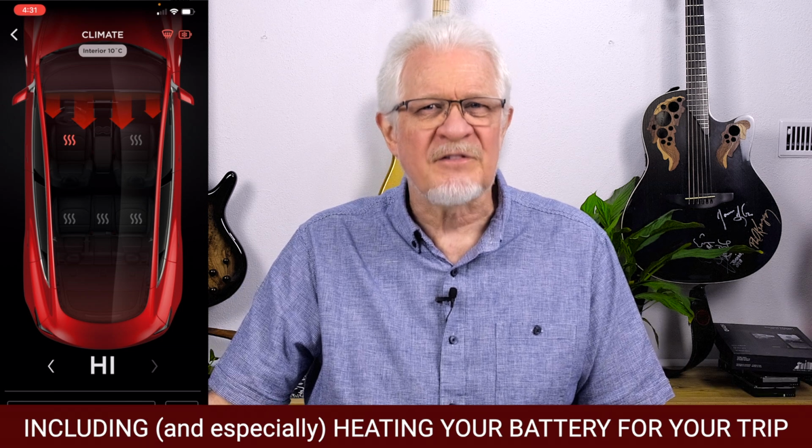And give it about 10 minutes, maybe even 15 minutes. Now, obviously, it's best to have the car plugged into power when you're doing that, because that's going to use a lot of the battery's power, and it's much better to have it come from your home. And when you get in the car, that automatically turns off and disconnects. So let's get out of climate and back into the main controls.